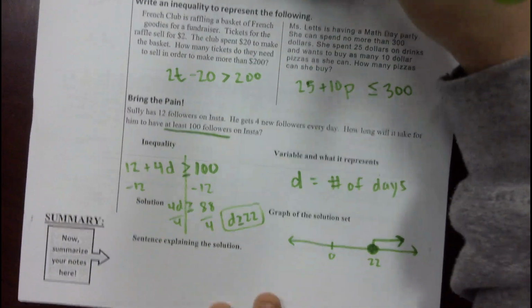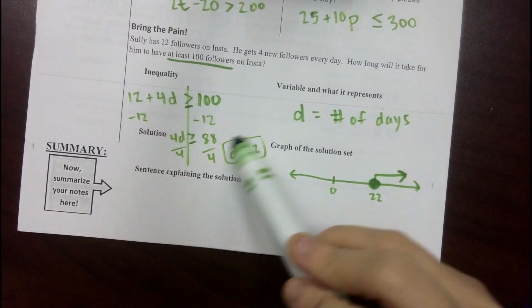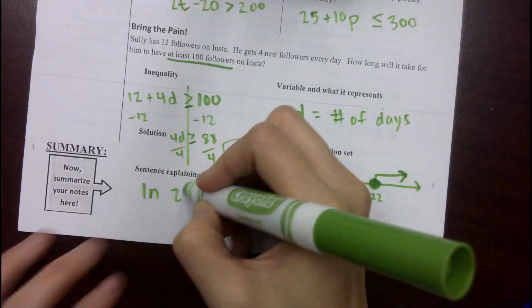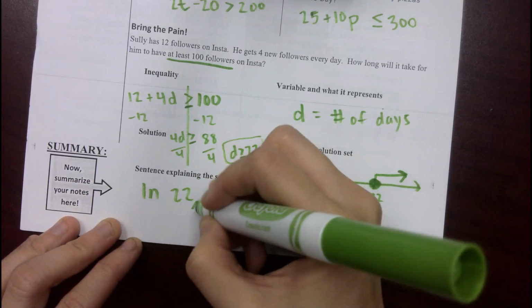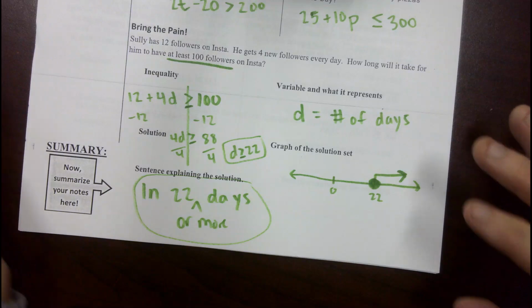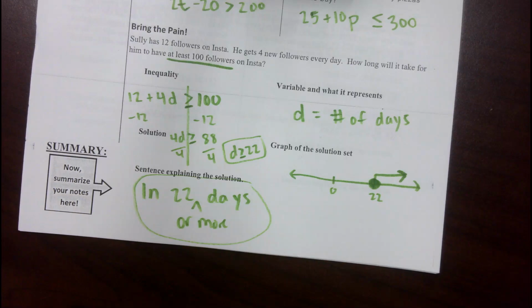And then the final thing, a sentence explaining this solution. So we want to turn this into words, right? This D is greater than or equal to 22. So we could say, in 22 or more days. This is the answer to the question that I asked at the beginning. How long will it take for him to have at least 100 followers? In 22 or more days, he will have 100 or more followers. So the math on this section isn't any harder, it's just the translating from word problems to the math problems. So good luck.